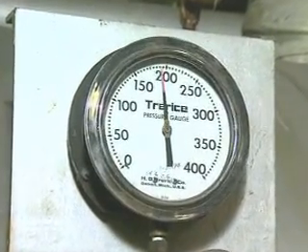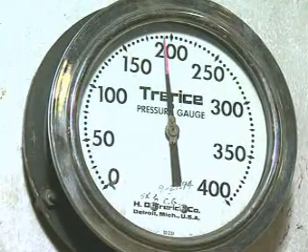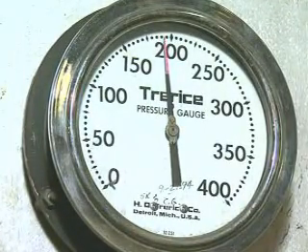The reading for the extraction steam pressure normally varies with turbine load. The greater the turbine load, the higher the extraction steam pressure.